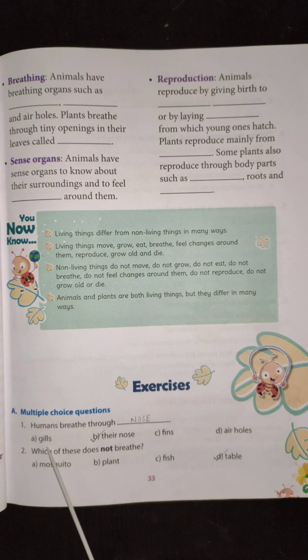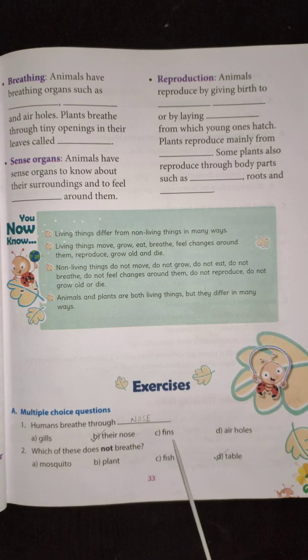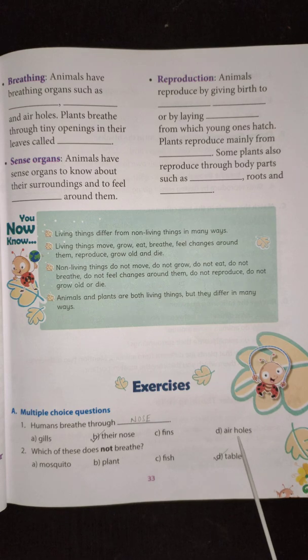Gills are the respiratory structure used in aquatic animals, animals living in water, like fishes. In them, they breathe through gills. Fins are the structures used in fishes for movement in water. To move in water, they use fins. Air holes are the breathing structure present in insects like grasshopper, cockroaches, etc. So humans will breathe through nose.